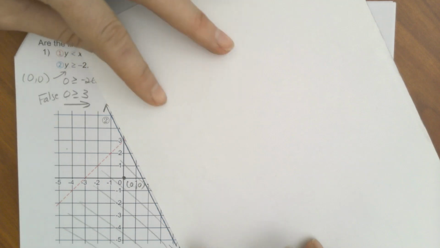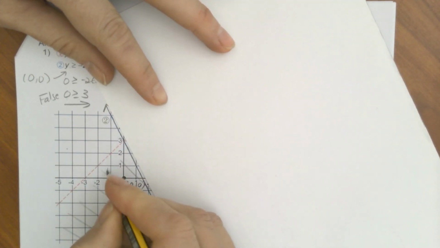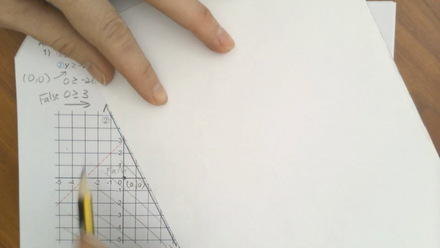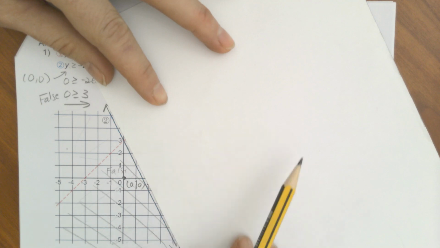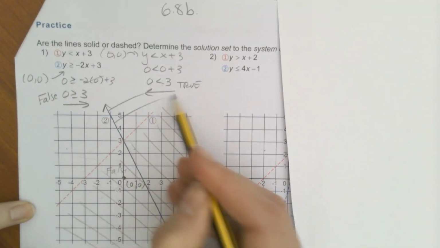So I'm going to look at the second boundary line here, and this point is false. Okay, that means every point from this side of the boundary line is false. That means everything on the other side is true. So I have to shade the other side.